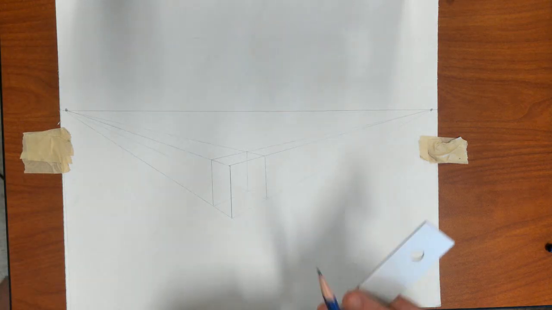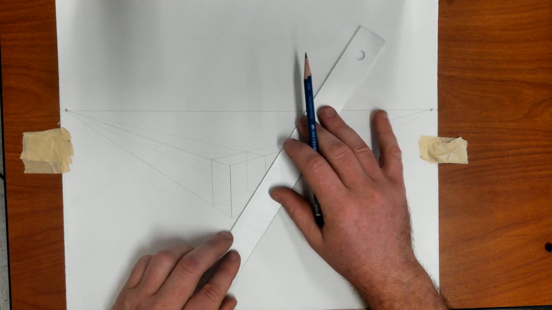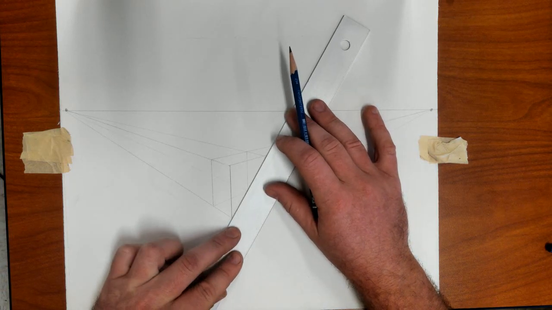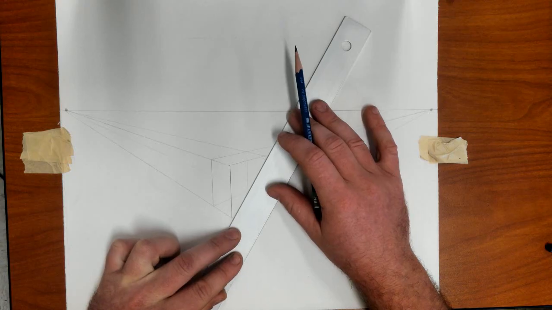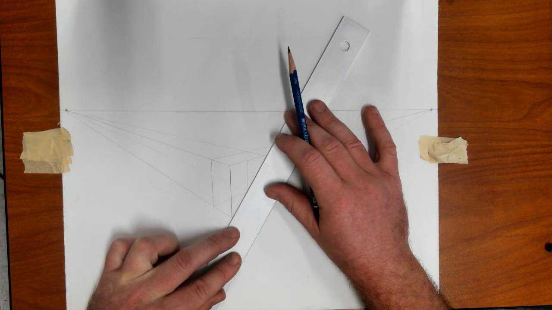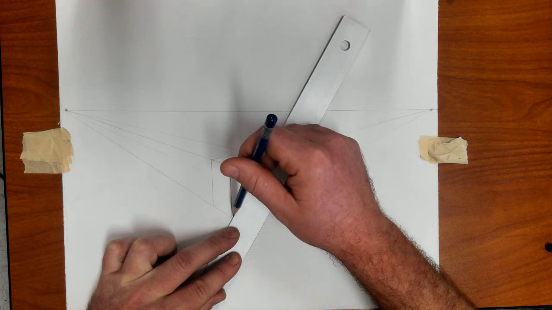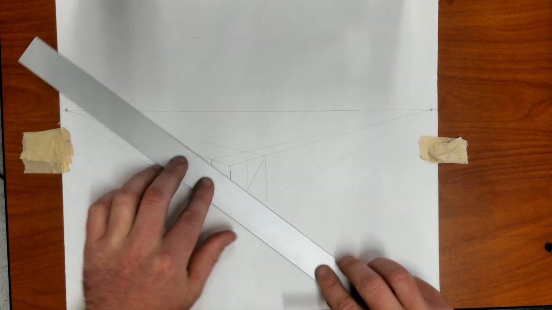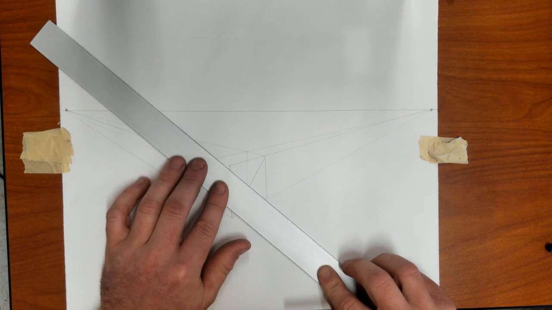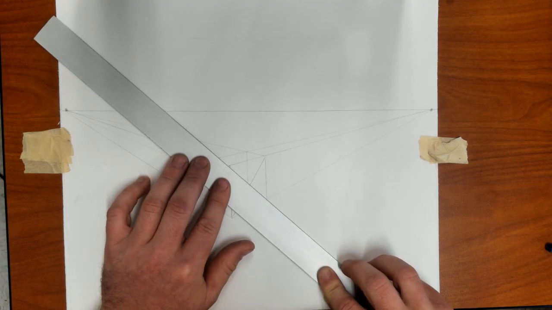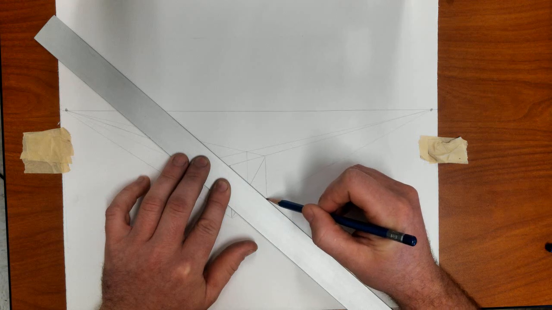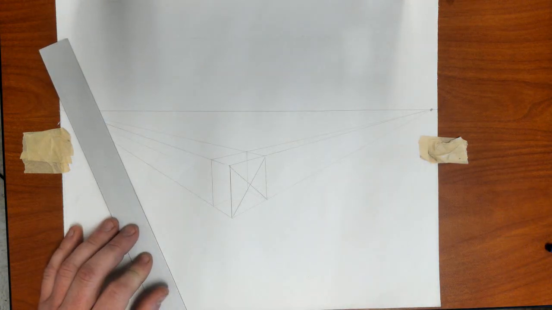Alright, this part I'm going to draw a little bit darker, just because it'll help us to see the process. But so I'm going to divide this side in half horizontally, like so.